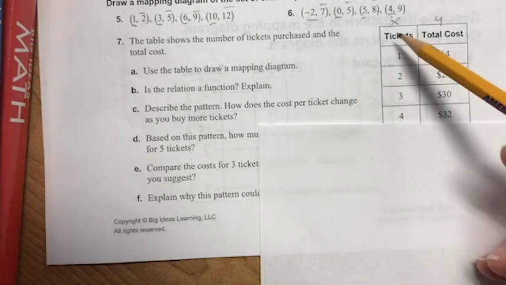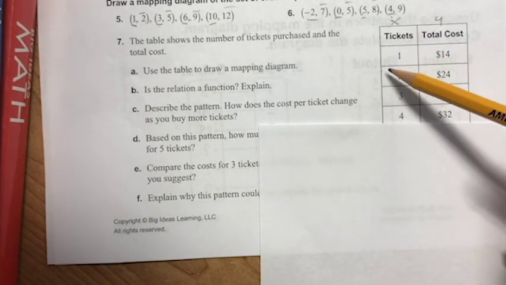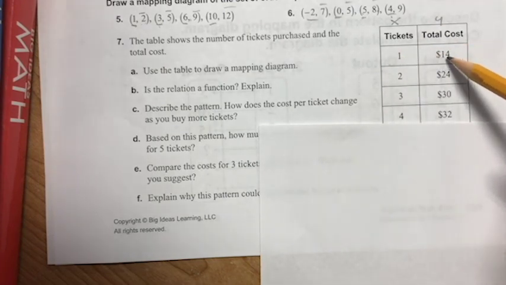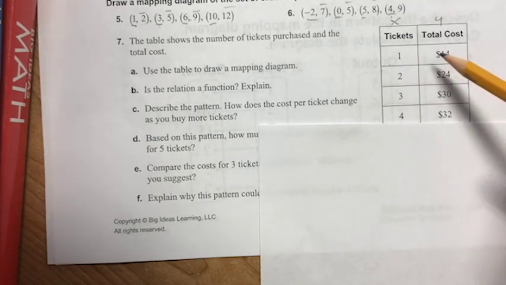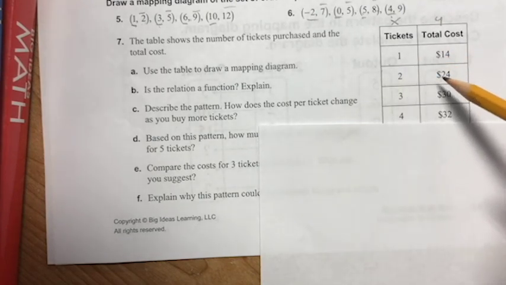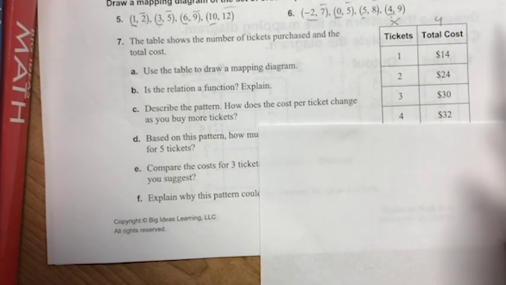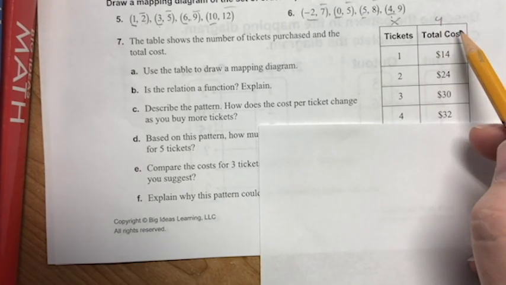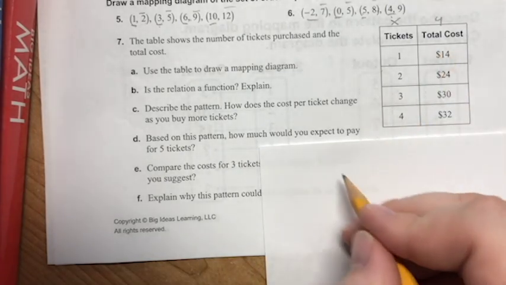Here's the reason. This would be my input. This is how many tickets I'm going to buy. The number of tickets I buy changes the cost. Basically, you understand this by saying one ticket is $14, but if I buy 2 tickets, it increases the price to $24. So this would be my X and this would be my Y. This is my input, my output. This is my independent, my dependent. Now it's just a matter of doing exactly what I did a while ago for this.